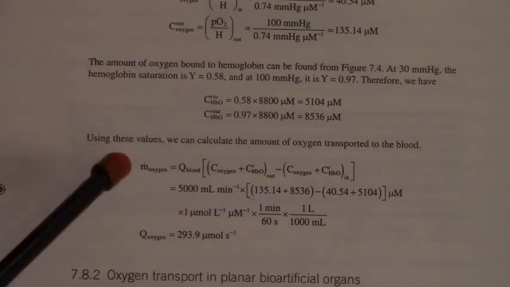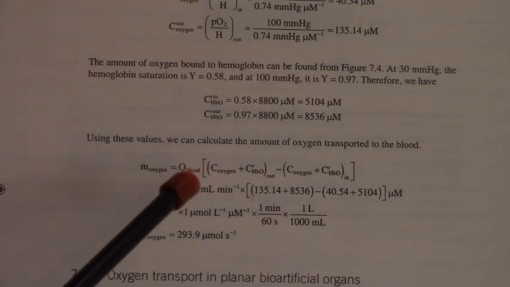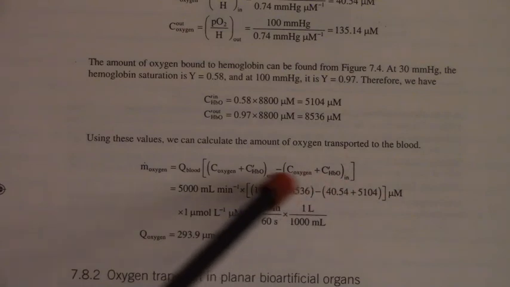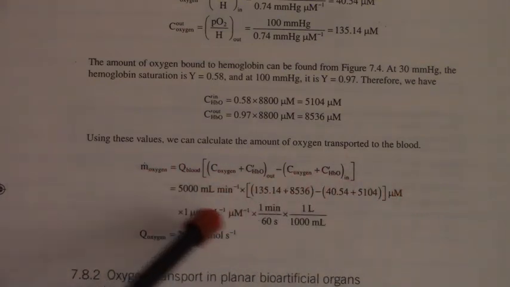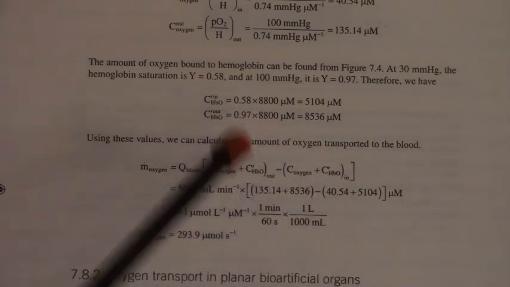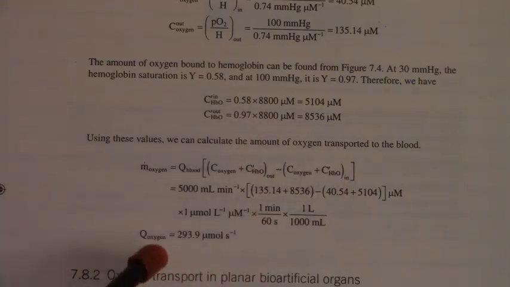Now we go back to the material balance equation we had earlier, plug in the various numbers, and calculate all the units, and you can see that our oxygen transport rate would have to be 293.9 micromoles per second.